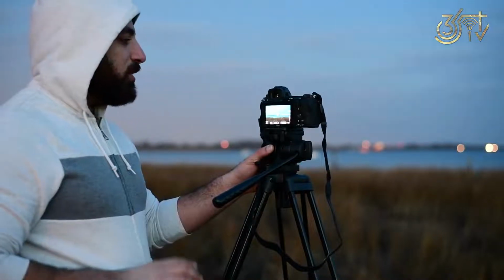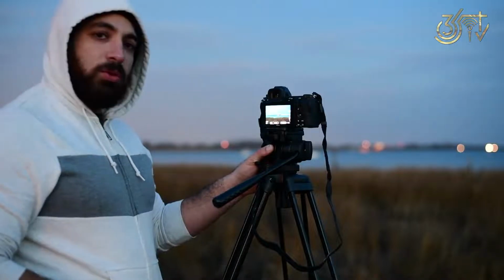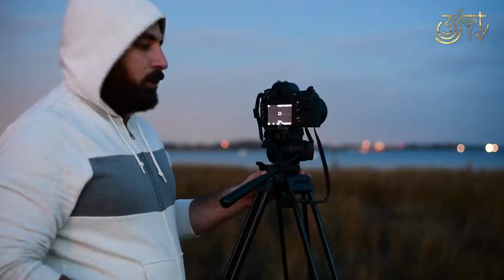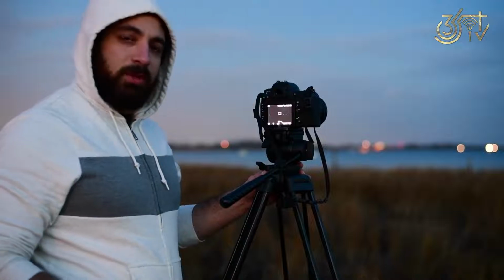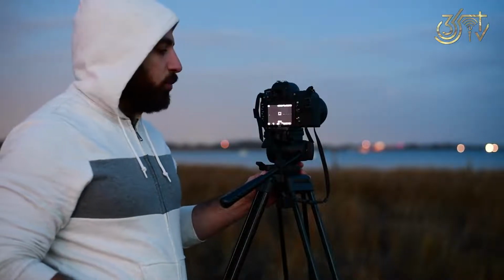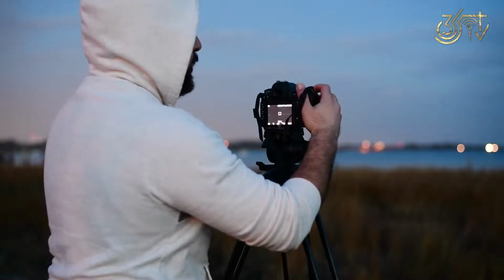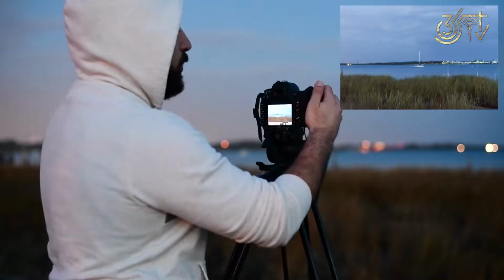Now I have to use the same settings, same tripod, with the D750. Okay guys, so now I have the D750 on the same settings, same zoom, same everything. The ISO is still going to be 10,000, aperture is going to be 20, and the speed is going to be half a second. So you're going to take the shot. Okay, let me take another one just in case.